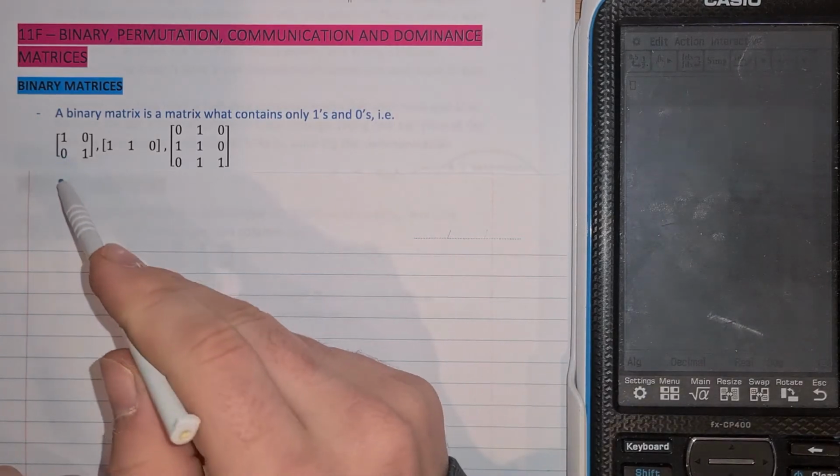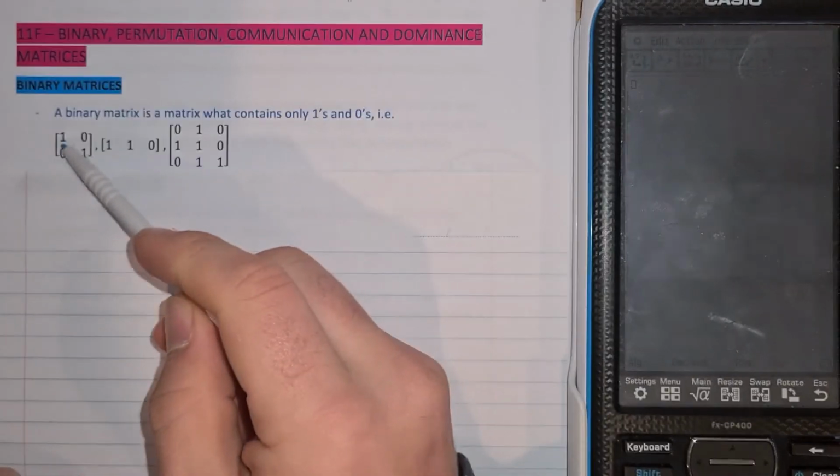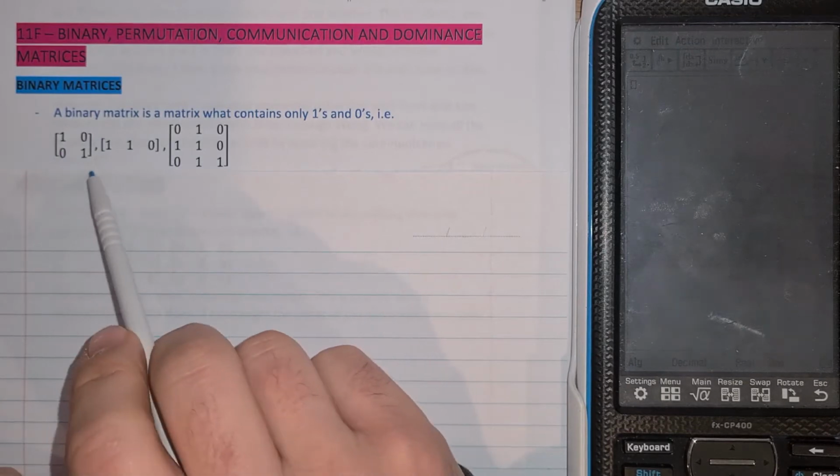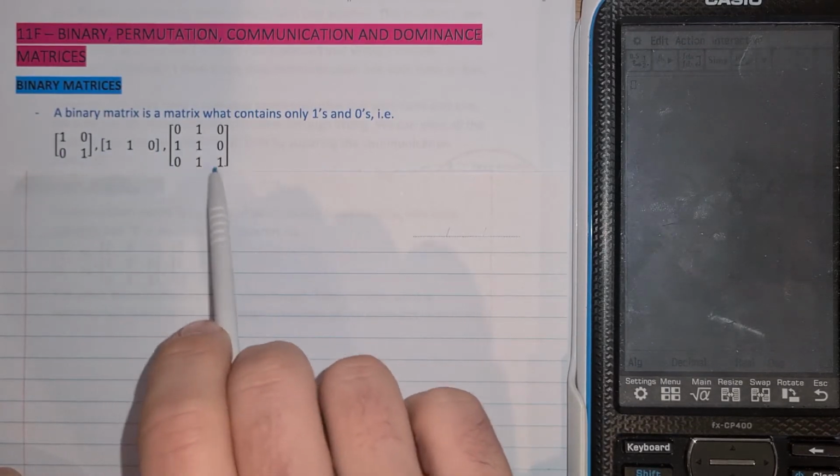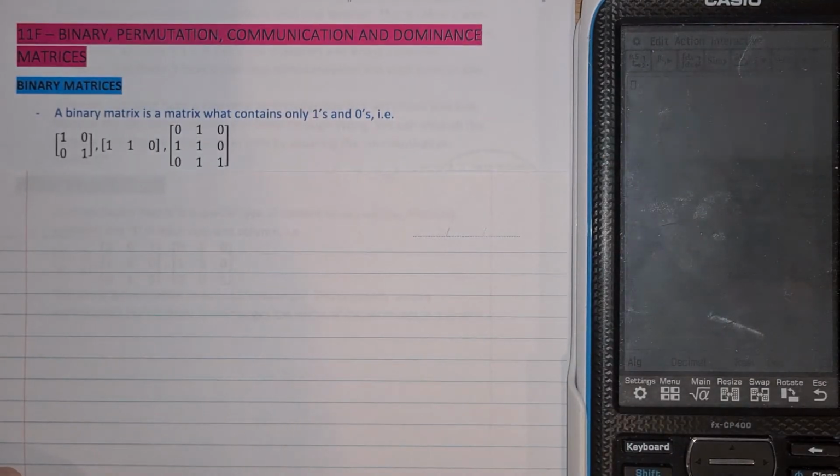So we could have a 2x2 matrix, that's actually the identity matrix. A 1x3 matrix that only has ones and zeros. So any combination that has ones and zeros is a binary matrix.